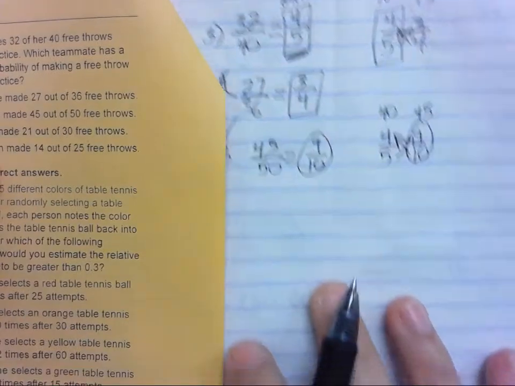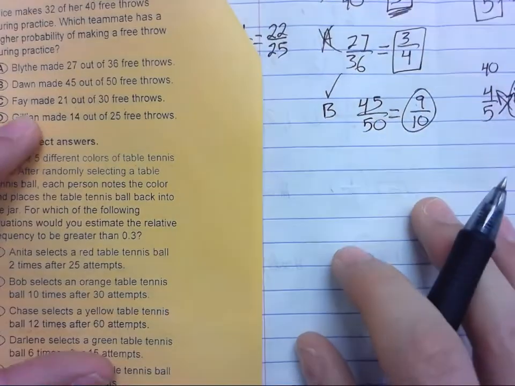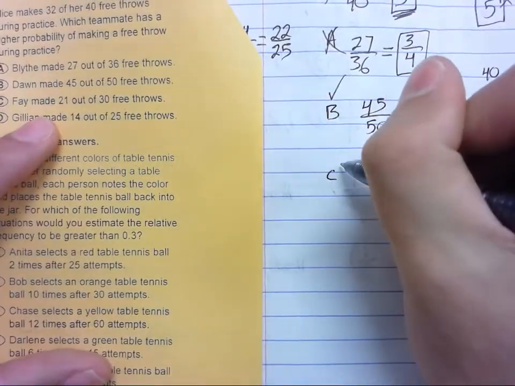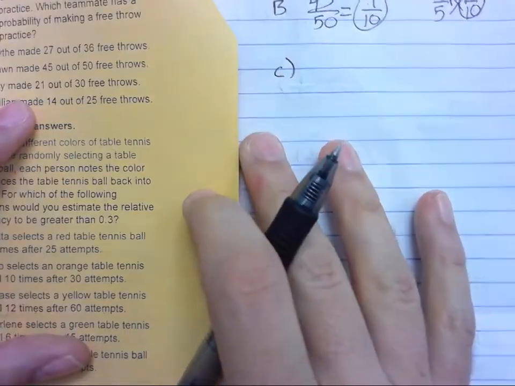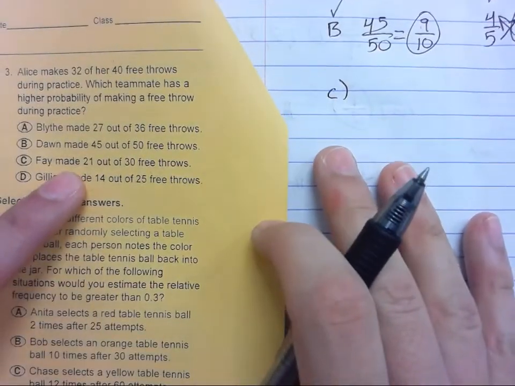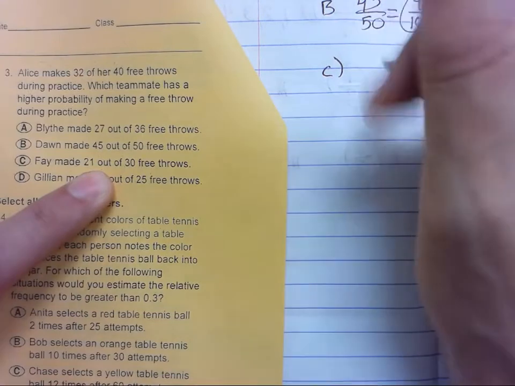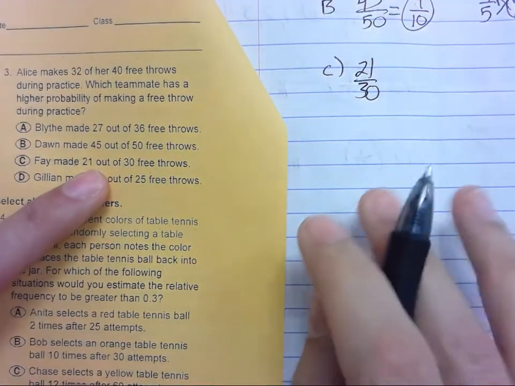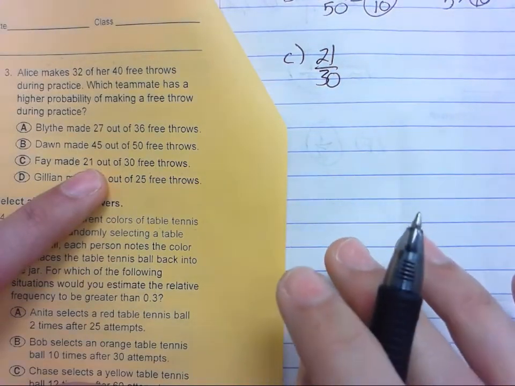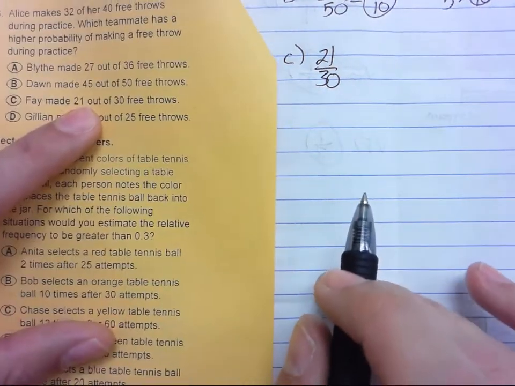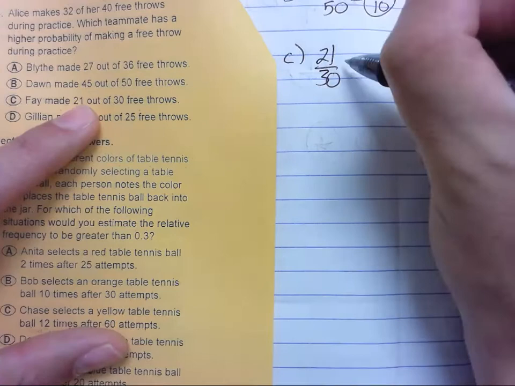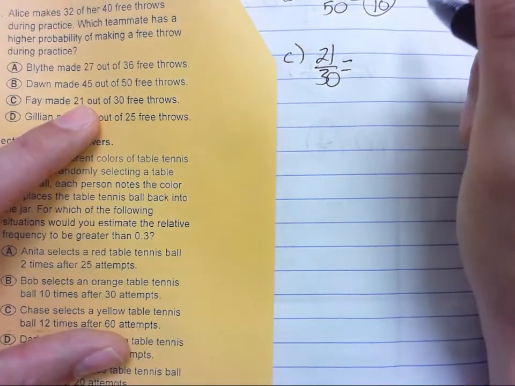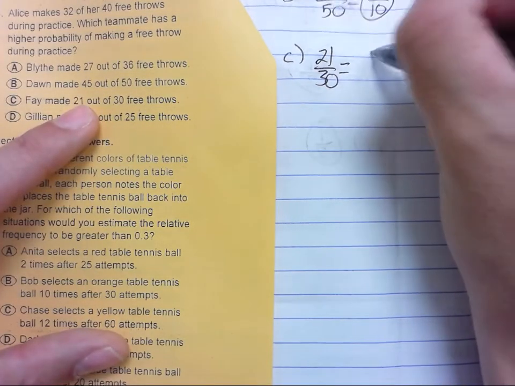But let's do C just for extra practice. Let's do Faye and Jillian. So C. Faye made 21 out of 30 free throws. Let's simplify that. We can divide them both by 3. So we get 7 over 10.